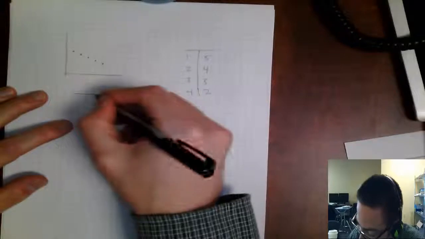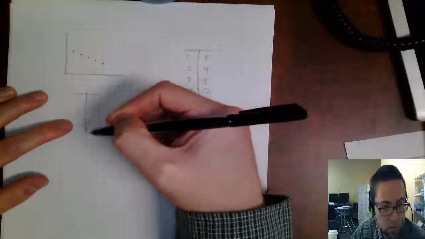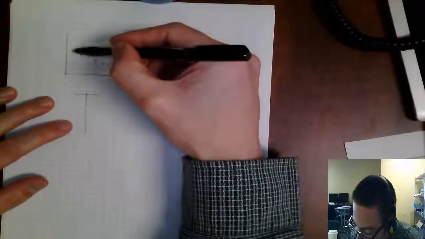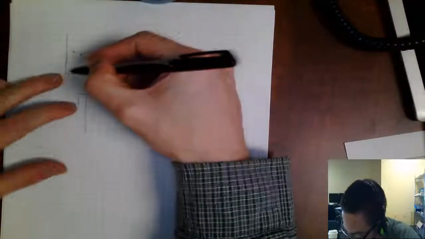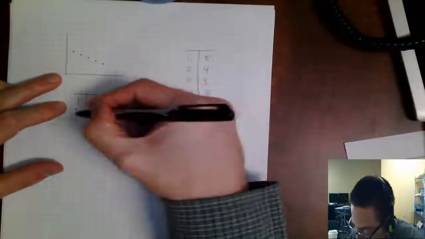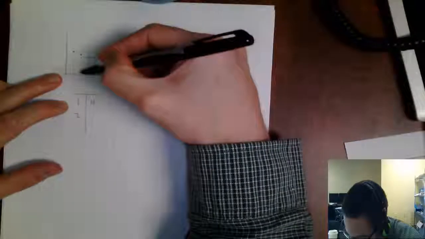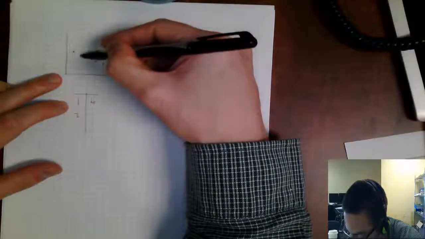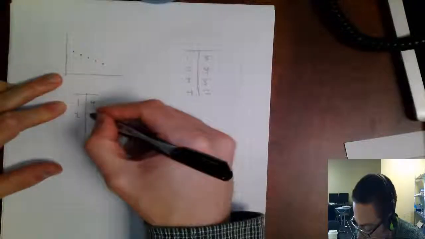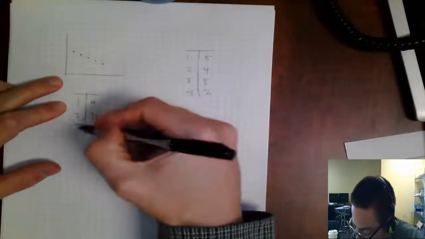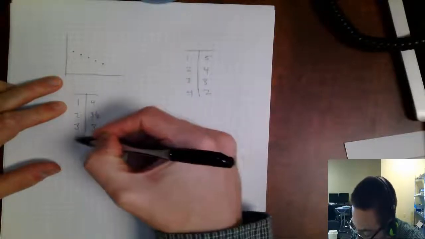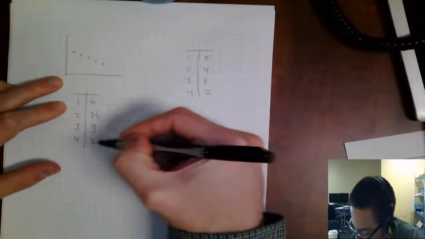So what is this? In the first slot, we have, let's see, what is my value? 1, 2, 3, 4. And then at 2, it's 3. And it looks like it's halfway between 3 and 4, so I'm going to say 3.5. And then at 3, it is 3. And at 4, it's 2.5.